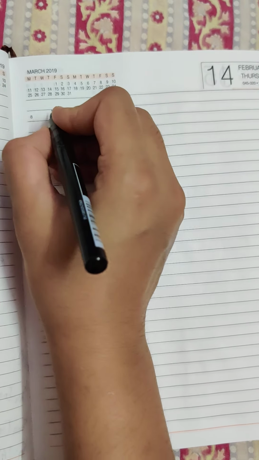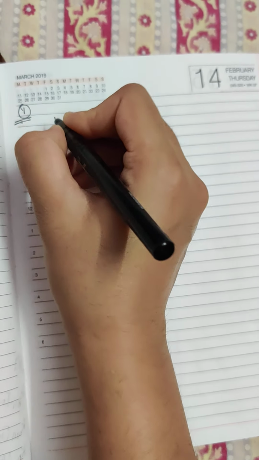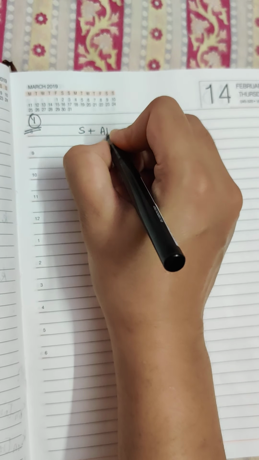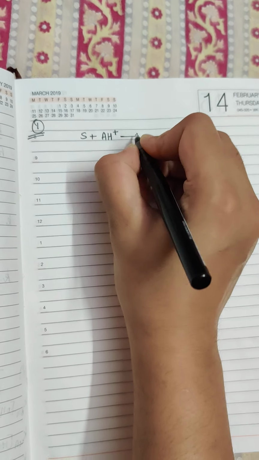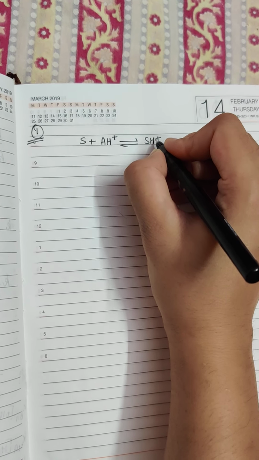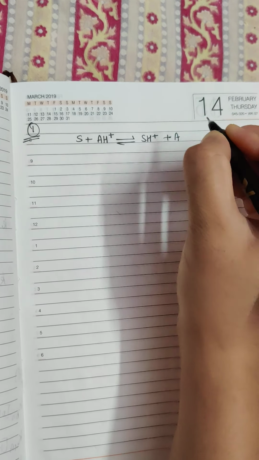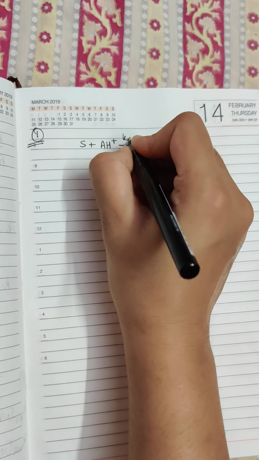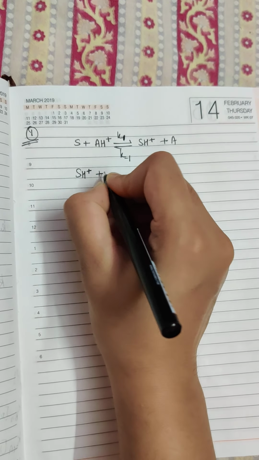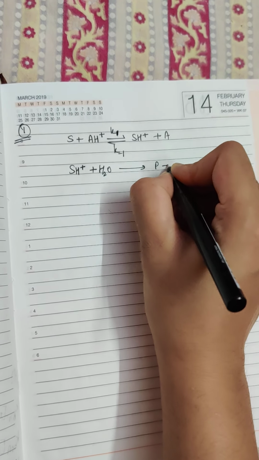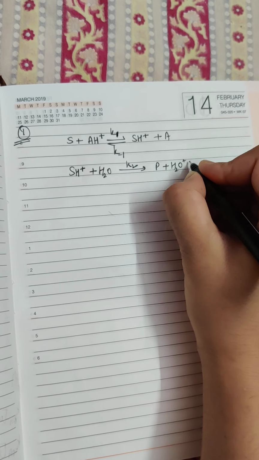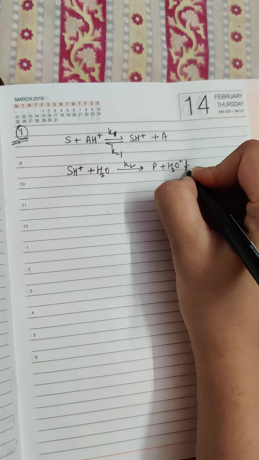Two mechanisms have been proposed for the acid catalyzed reaction. So first of all, we will take the first mechanism in which our substrate reacts with an acid and gives us a substrate proton complex and our conjugate base. This is K1, this is K inverse. Then this reacts further with water to give us product, and this goes back. This is K2.